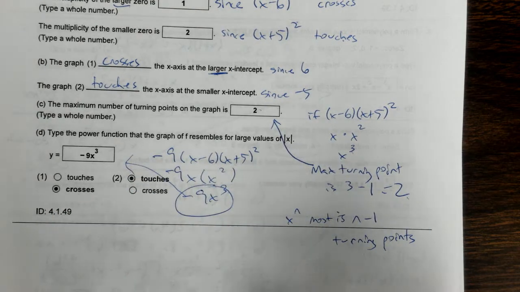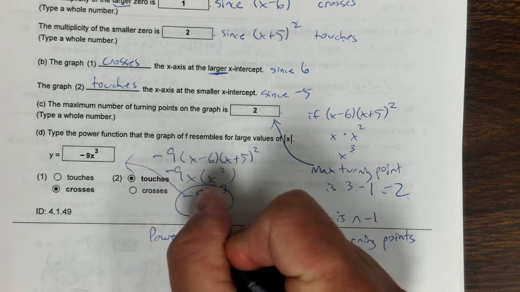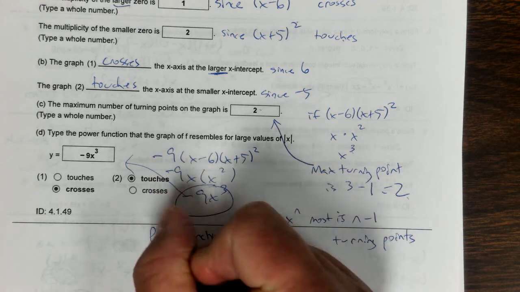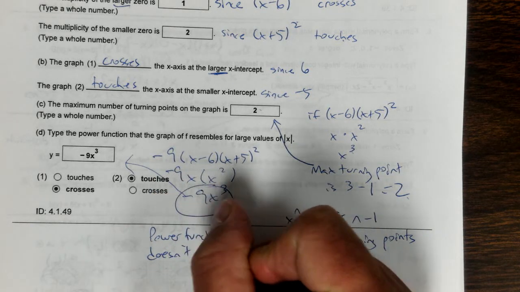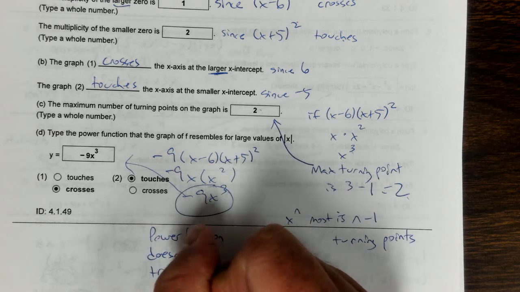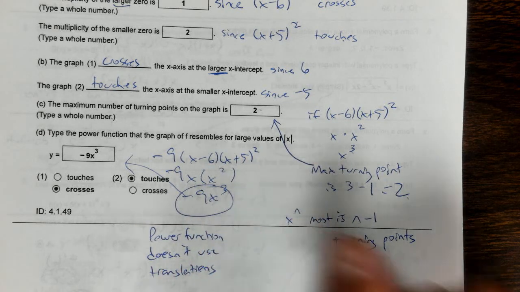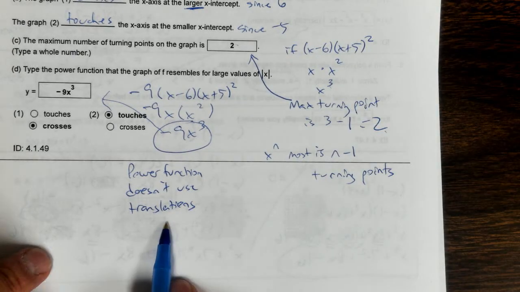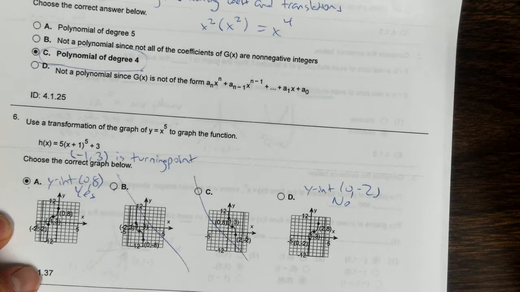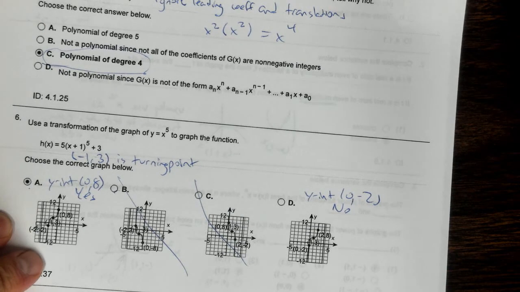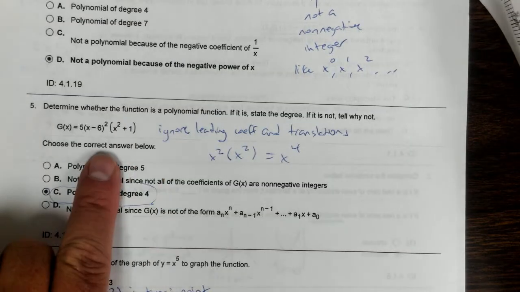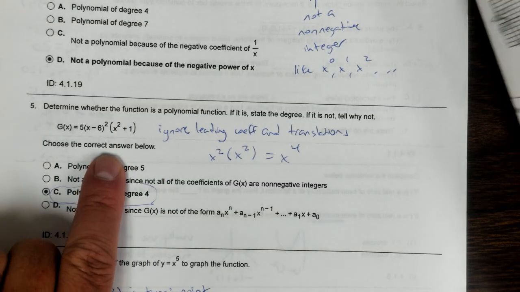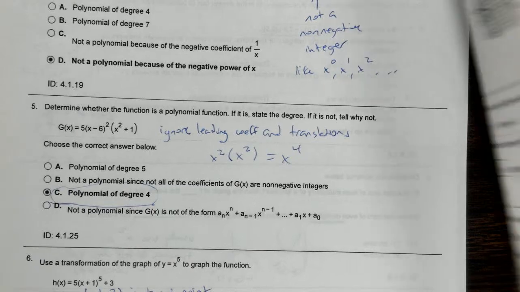The power function doesn't use translations. Kind of like what I said before. For degree, we ignore the leading coefficient, but for the power function, we keep it.